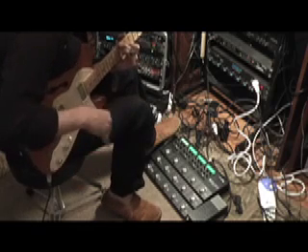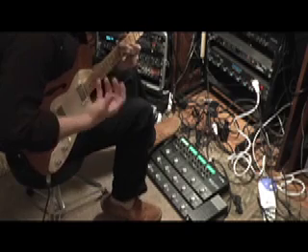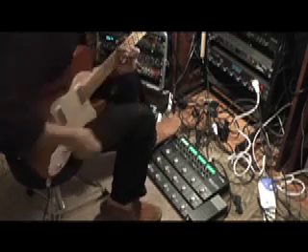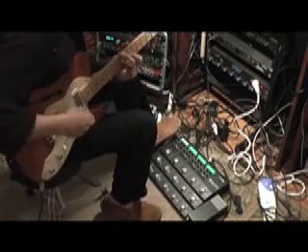There's no attack. You're not hearing the attack really at all. Okay, so now I'm going to create some more sustain by just simply increasing the feedback of the delays with the pedal brought down.